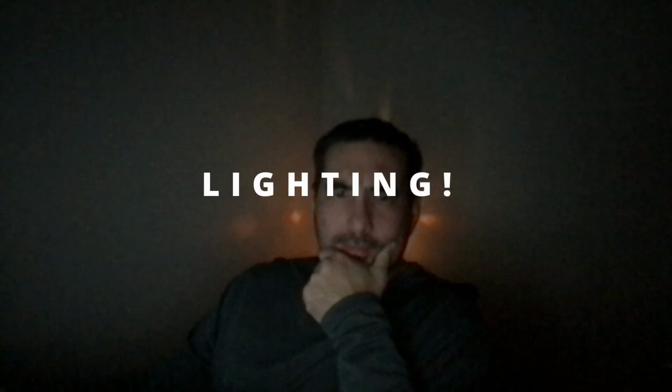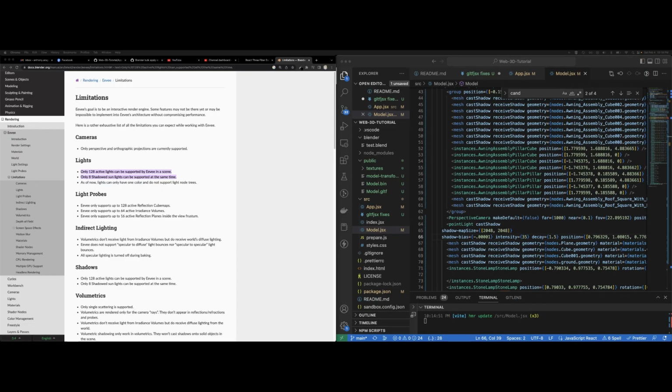Now we're going to talk about lighting. Something definitely worth going over is the fact that Eevee has some really low light limits.